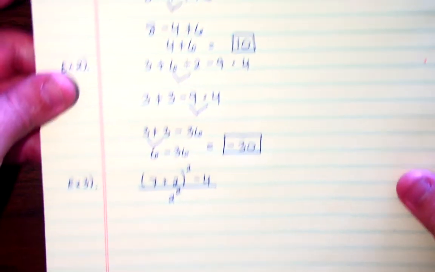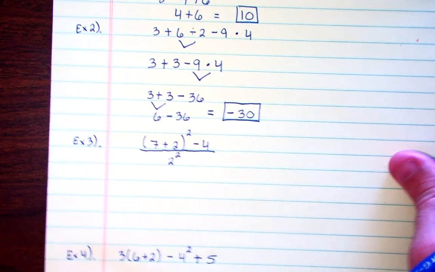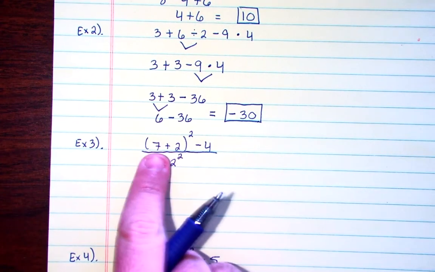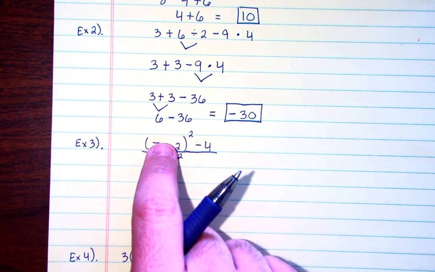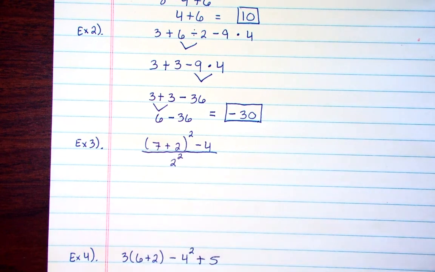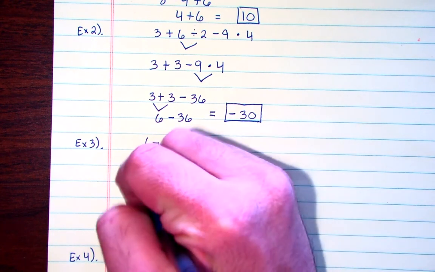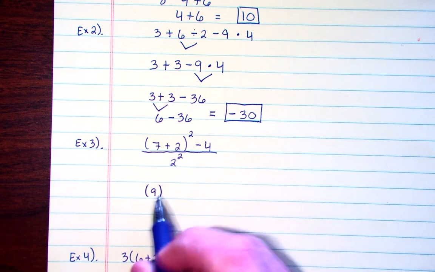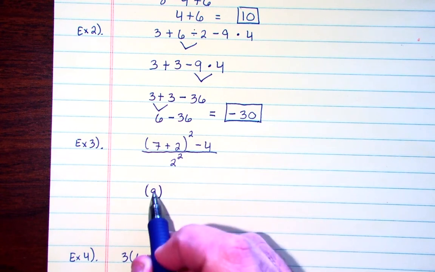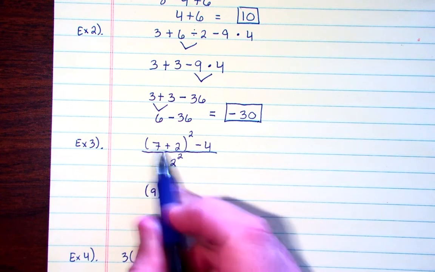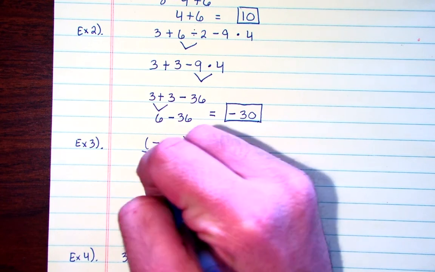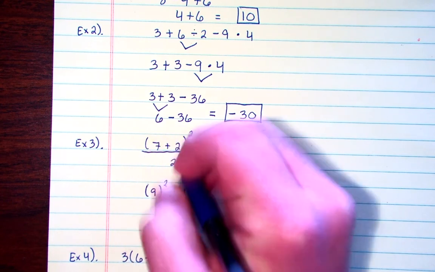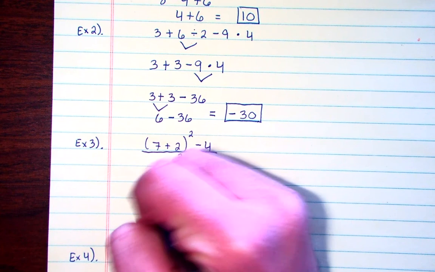Example 3. Do you have parentheses? Yes, so you have to do the work inside the parentheses first. What is 7 plus 2? 7 plus 2 is 9. Notice how I'm putting the parentheses back. All I did was 7 plus 2, and I got my 9. Put the squared back. Minus 4 over 2 squared.